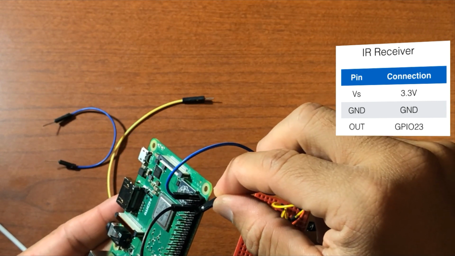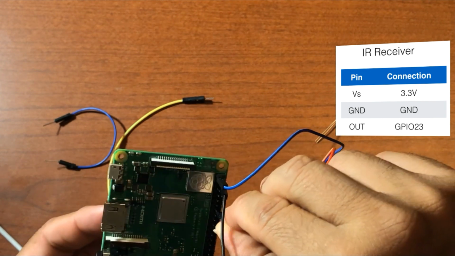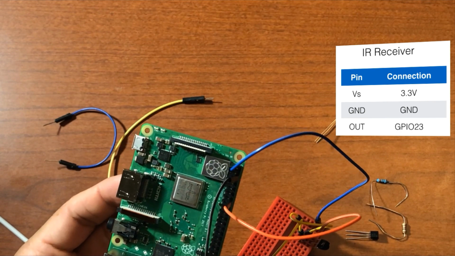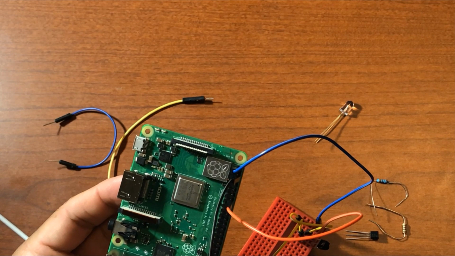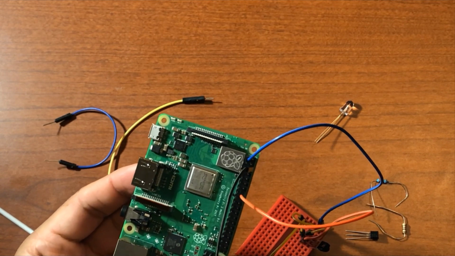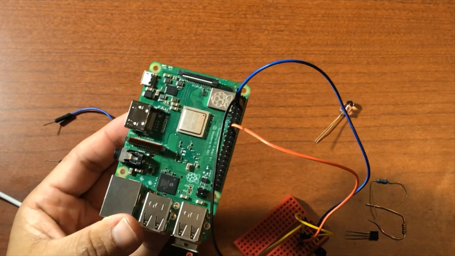So that's 1, 2, 3, 4, 5, 6, 7, 8. I just want to emphasize also, when you're connecting circuitry to the Raspberry Pi, make sure that it's powered off. That way you don't short anything out, and you can double check your circuit to make sure that everything is connected correctly before you power up your Raspberry Pi.